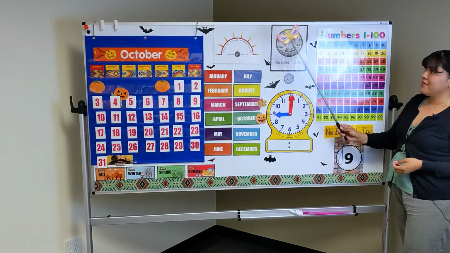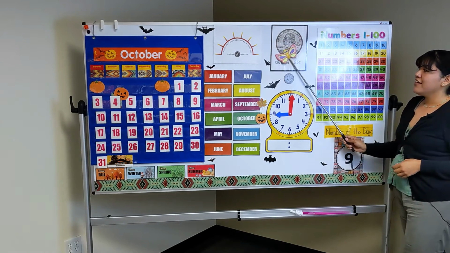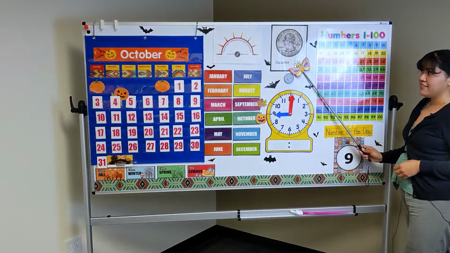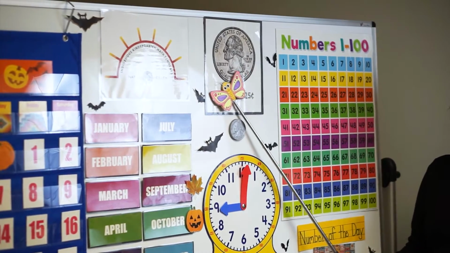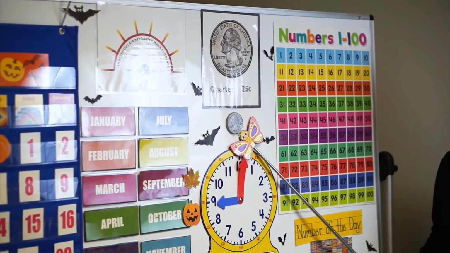All right, let's go to our coin. We have a new coin this week. All right, this is a quarter, and it is worth 25 cents. All right, look at the quarter. And down below, we have a display of a quarter.